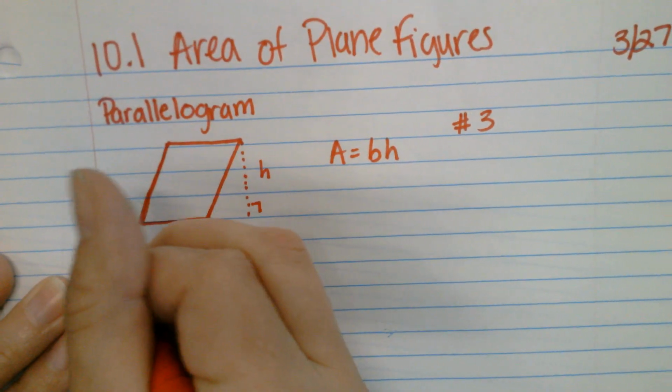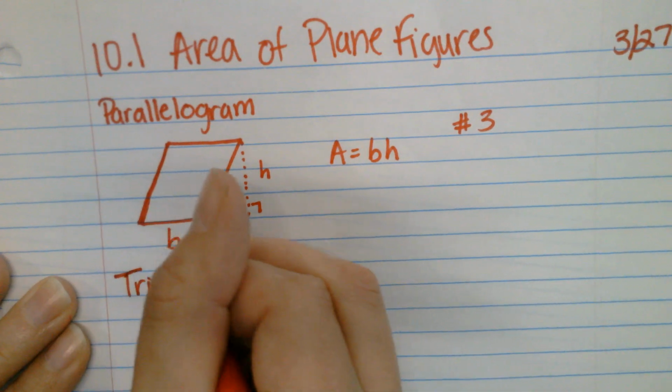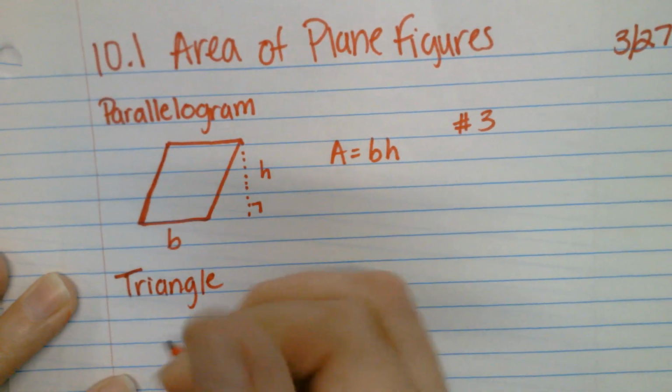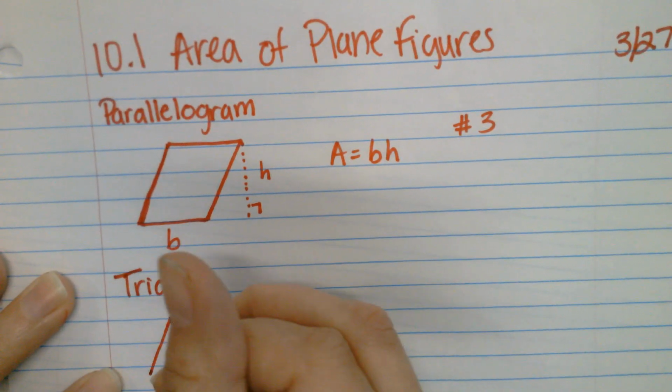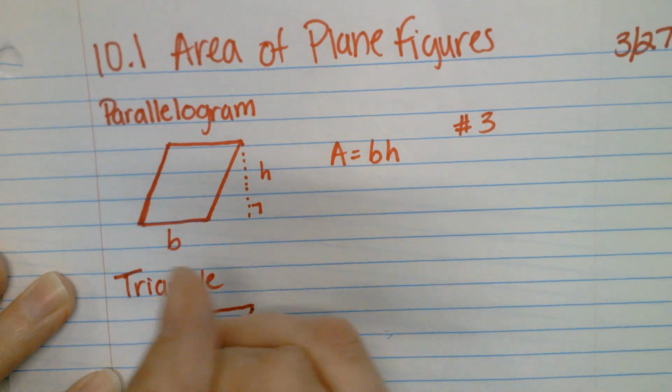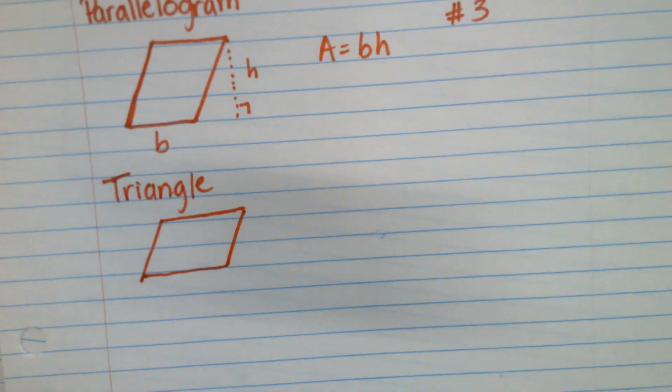So a triangle, how we get it, we're going to do like discovery for how we get these. A triangle literally is half. So draw another trapezoid. Go ahead and take half of this trapezoid. I'm going to use a different color so it's a little bit more obvious.